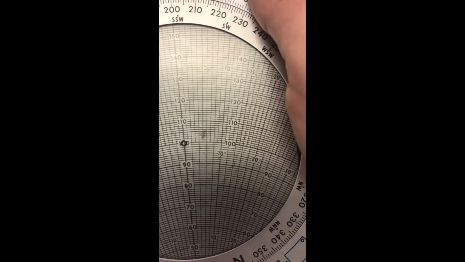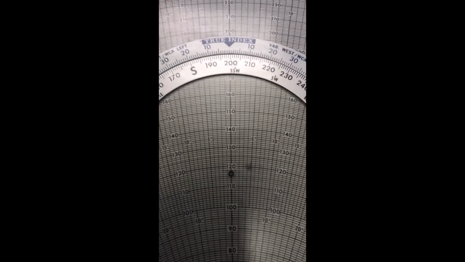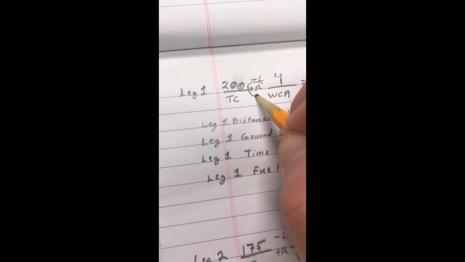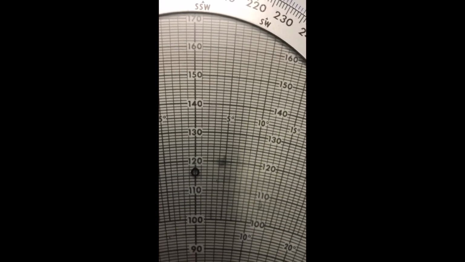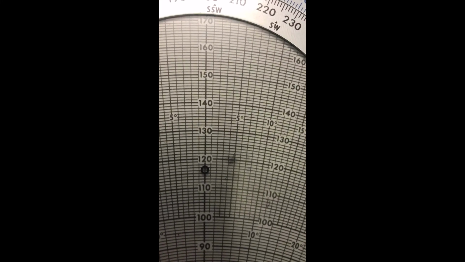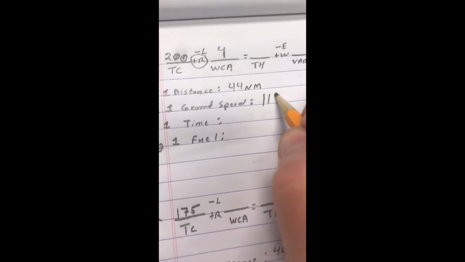And then we need to go ahead and slide our wind dot up until it's touching that true airspeed of 120 knots. And then from there, we'll get a wind correction angle. All right, we can see here we're looking at approximately 4 to the right. So for leg 1, we're going to say our wind correction angle is going to be 4 to the right. And we'll read our ground speed for leg 1 under that grommet, which we can see in this case is going to be approximately 116 knots ground speed. So we'll go ahead and fill that part in there as well.